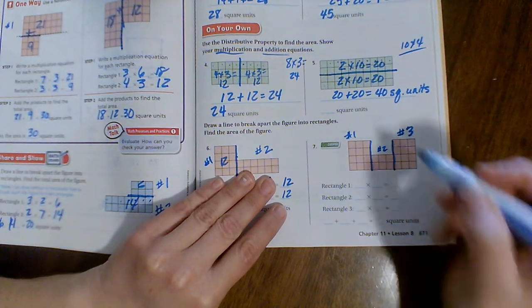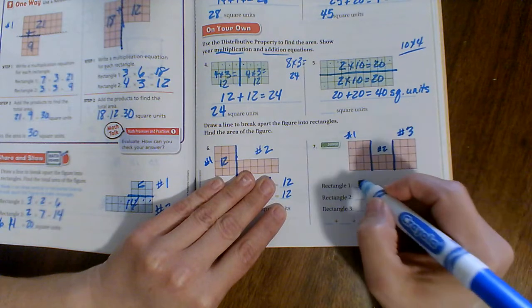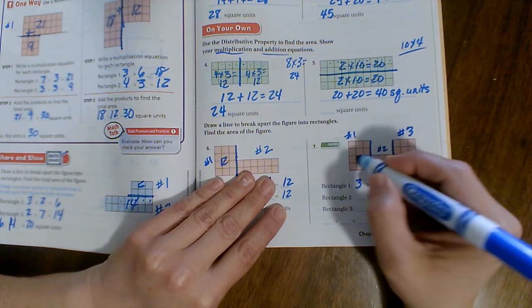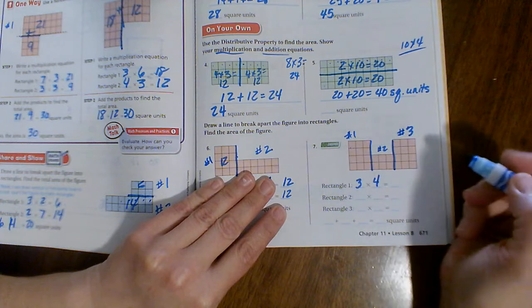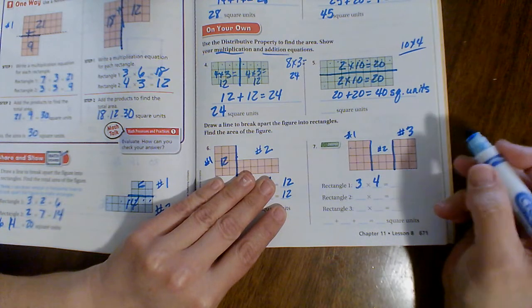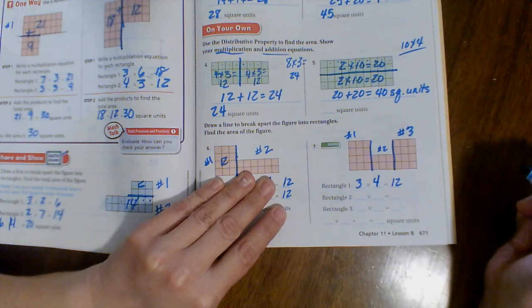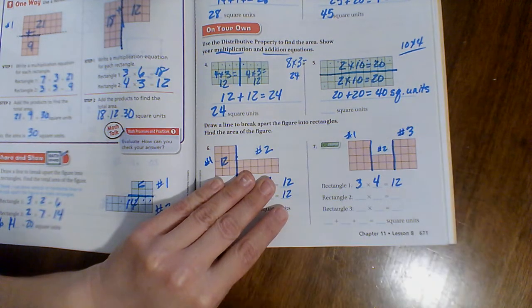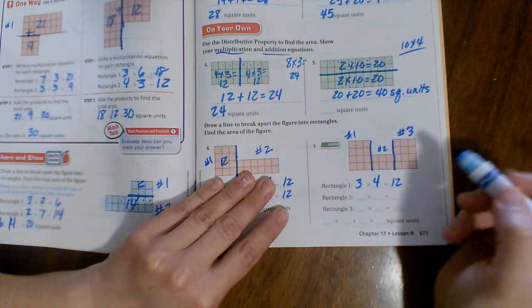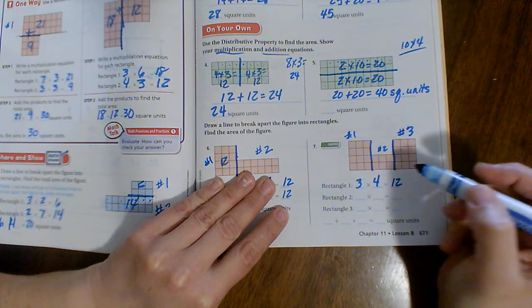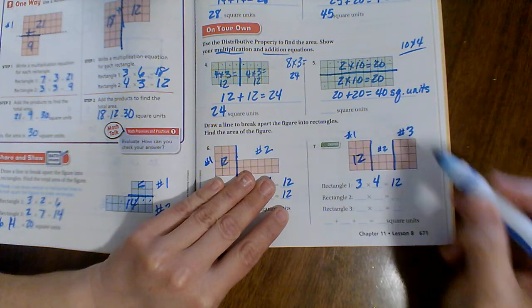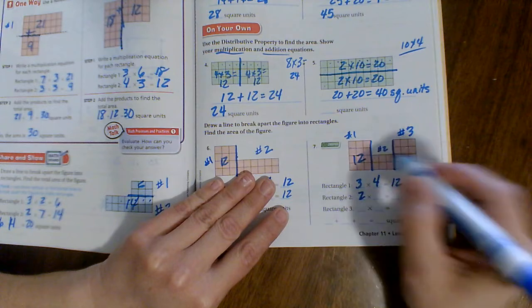Rectangle number 1. 1, 2, 3, 1, 2, 3, 4. I find the length and the width. The length and the width is 3 times 4 is 12. We're having that a lot today. That better be burned into your brain when we get done. Rectangle number 2 is 1, 2, 1, 2, 3.